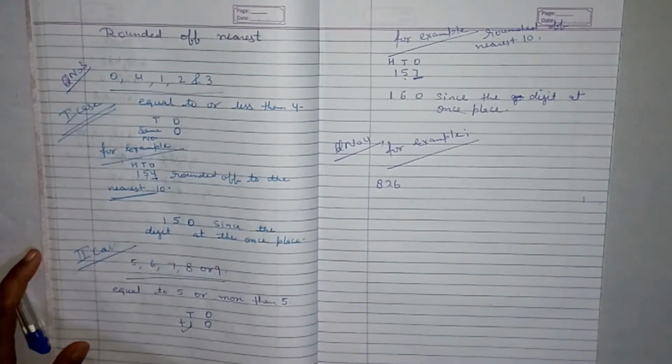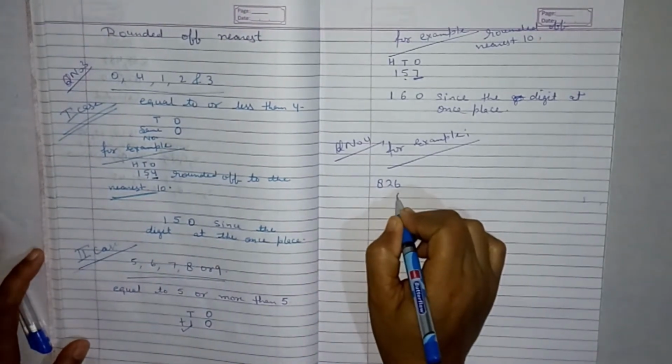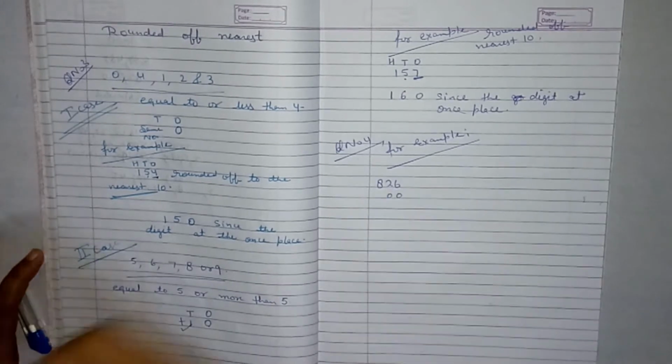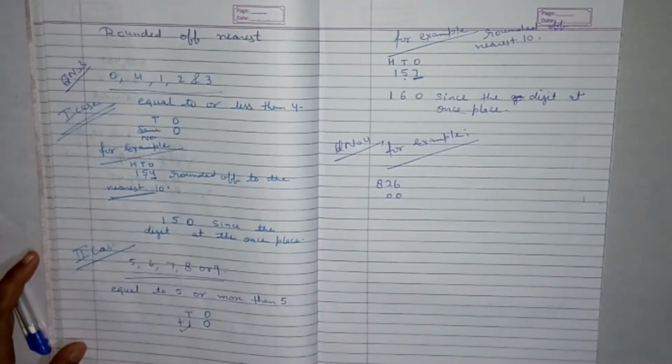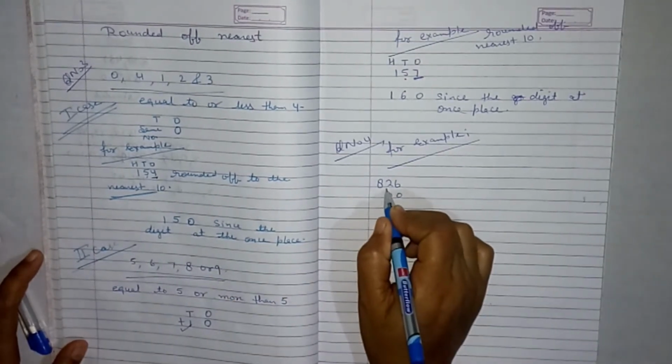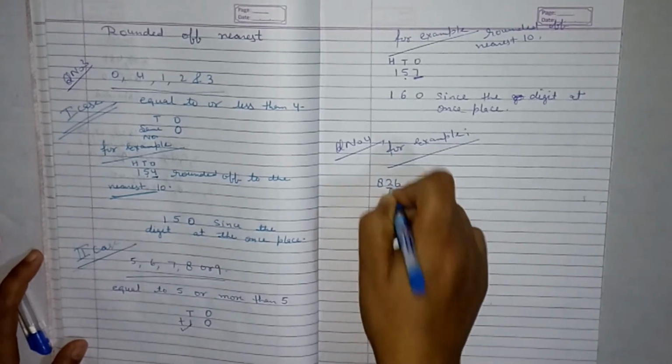In this case, 2 zeros will be placed, at the ones and tens places, in the case of 4 or less than 4, and here the digit is 2, which is less than 4.